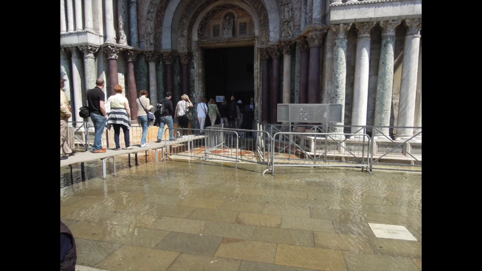You might be interested to know that Venice is sinking into the sea, and with rising sea levels, it's sinking even faster. St. Mark's floods now almost every year. It's really bad for the church, and especially bad for the mosaics on the floor.